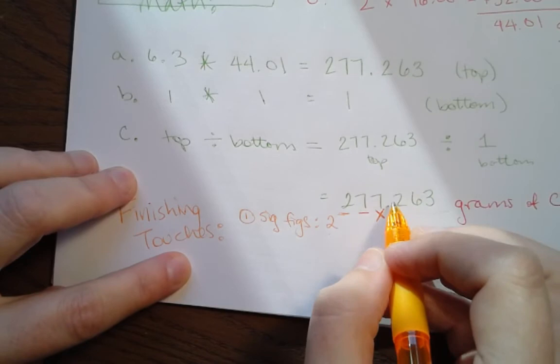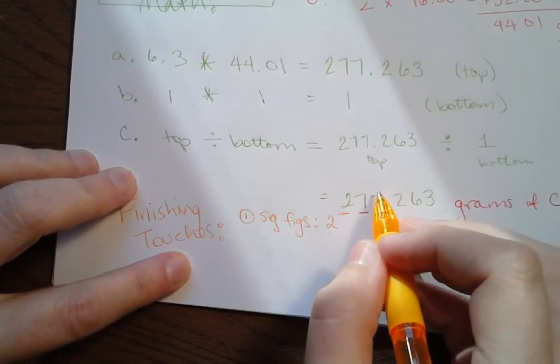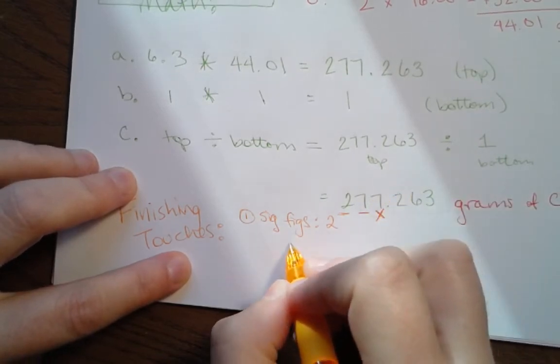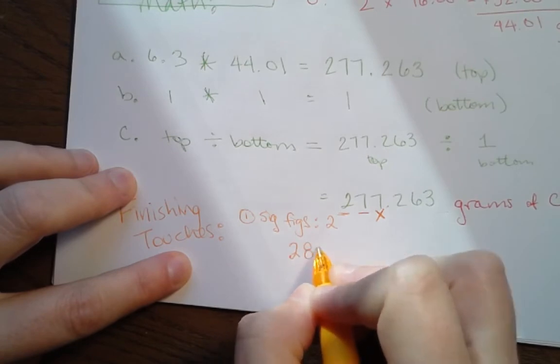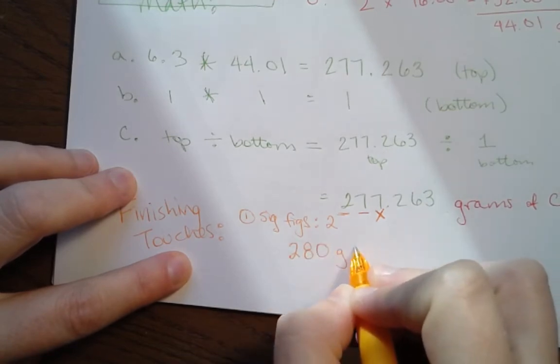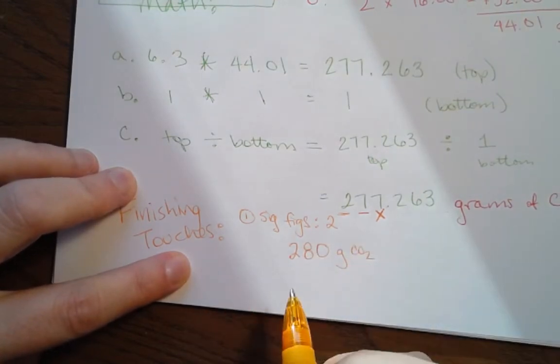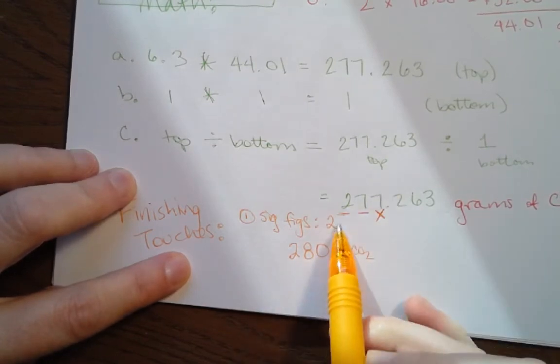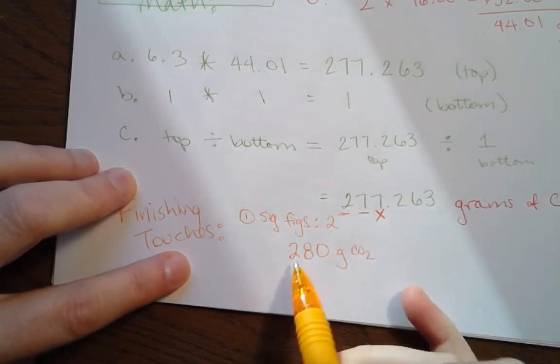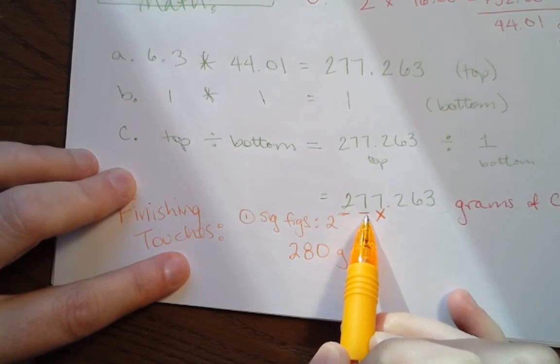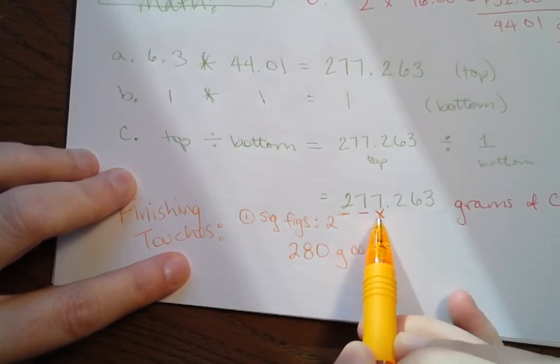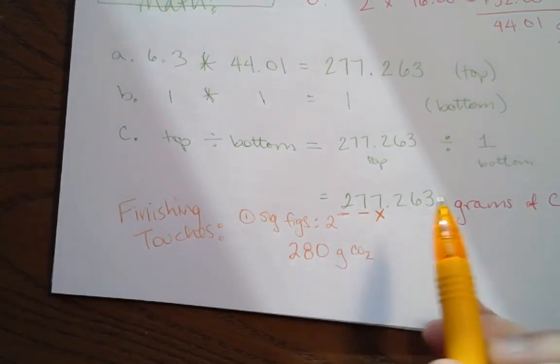So this 7 is going to round up. Your answer looks like this. That 200, definitely significant. The tens place rounded up because the ones place was a 7.